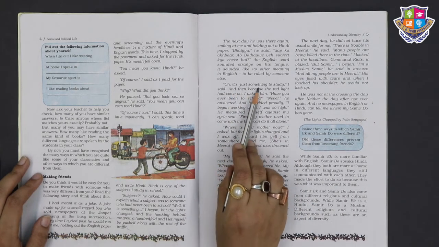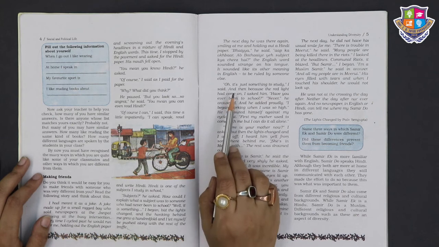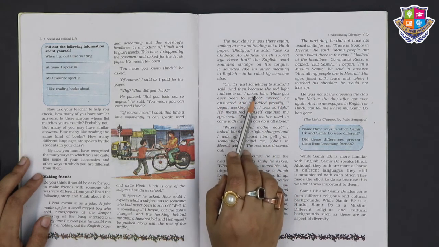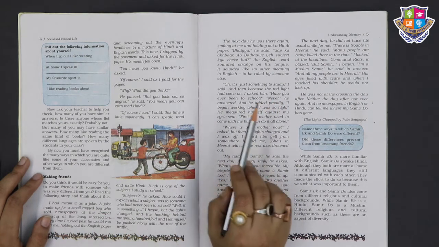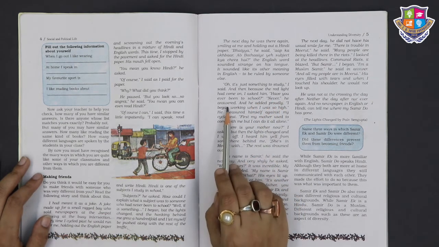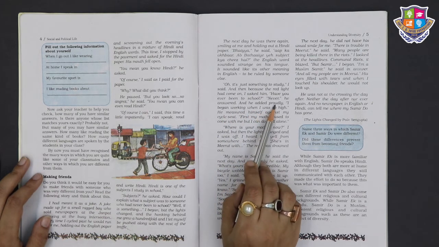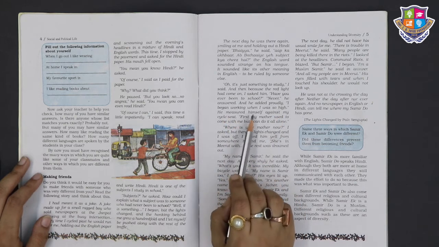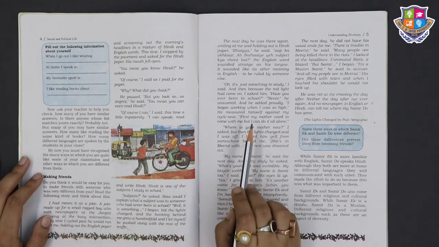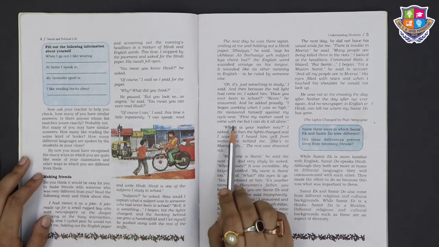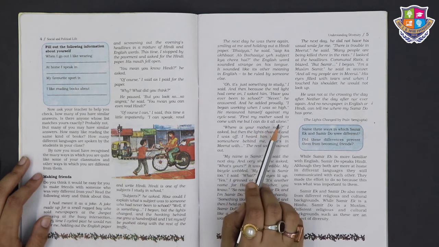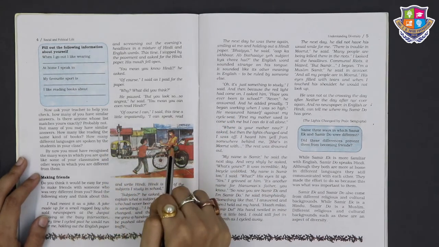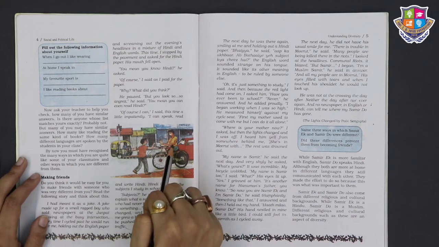Oh, it's just something to study, I said. And then, because the red light had come on, I asked him, have you ever been to school? Never, he answered. And he added proudly, I began working when I was so high. He measured himself against my cycle seat. First my mother used to come with me, but I can't do it all alone. So when this boy was asked, have you ever been to a school? He said, no, never.